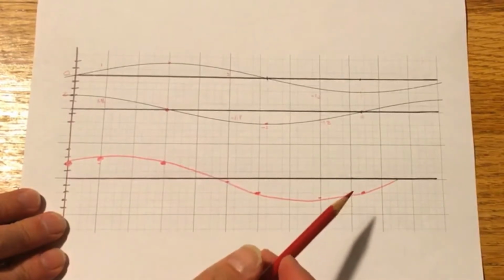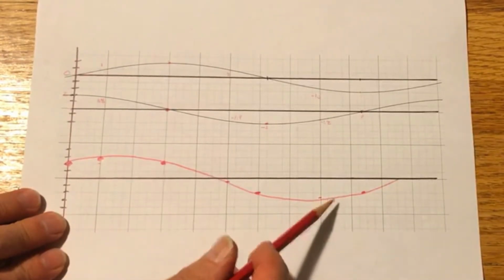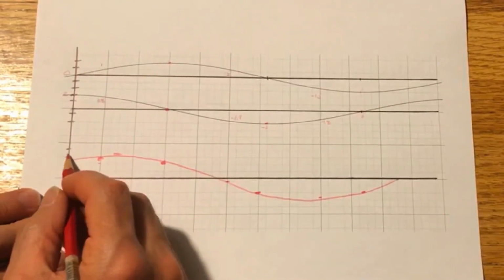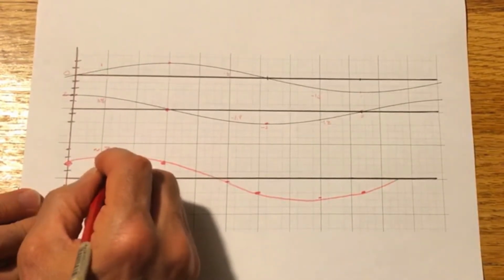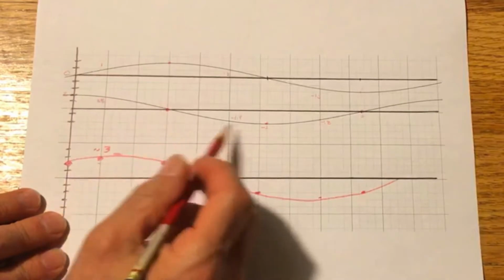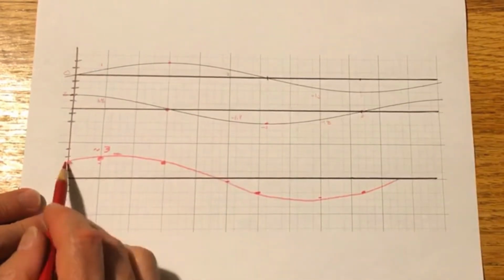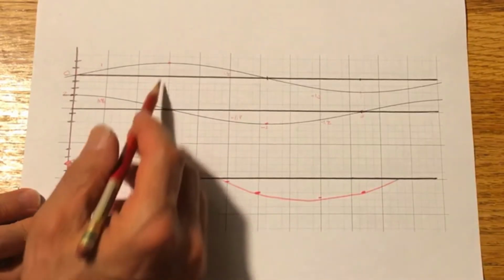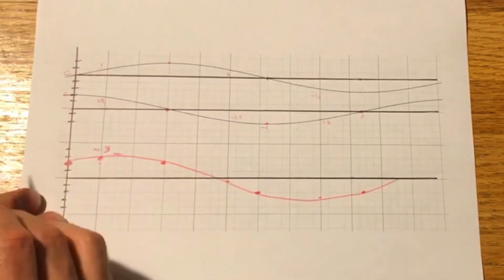All right, so this is another sine wave. Its maximum amplitude is about 3. The maximum amplitude of these two waves is 2. So this is a sine wave that is offset from these two with a larger amplitude.